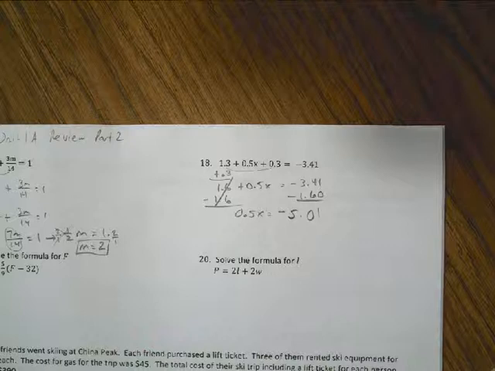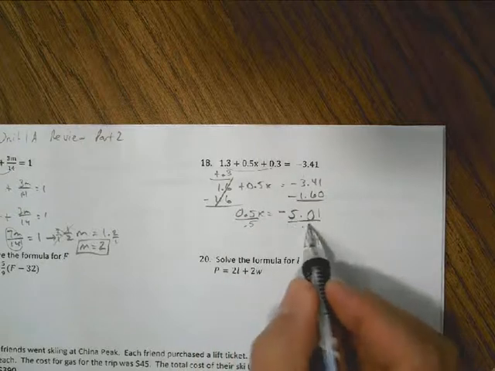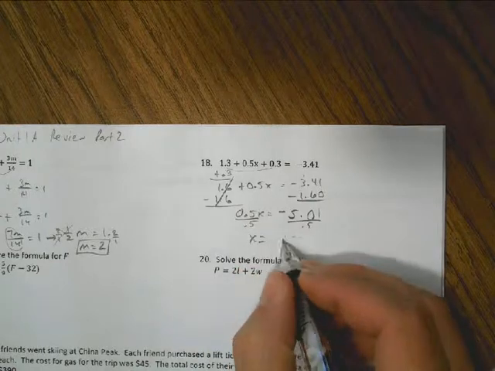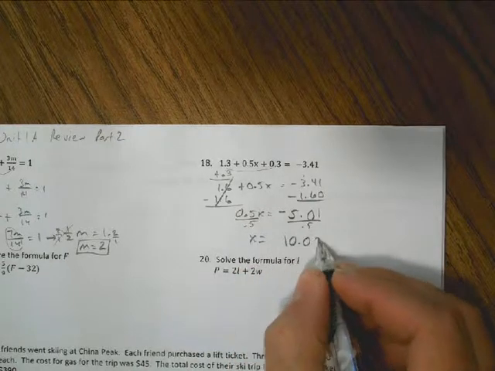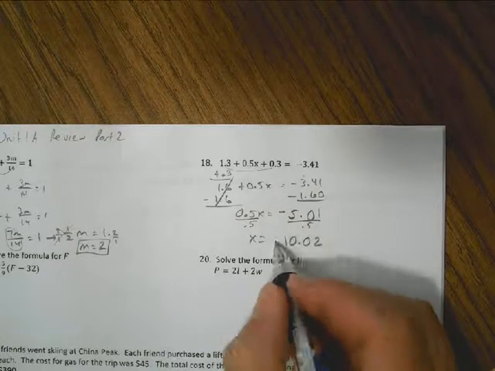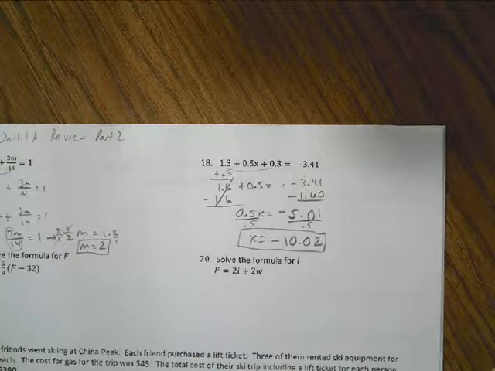5.01. So now, the next step would be to divide both sides by 0.5, divide by 0.5. So 5.01 divided by 0.5 is going to make x equal to 10.02, but again, I have a negative value here, so negative divided by positive is a negative, and so I'll leave it right there as such.